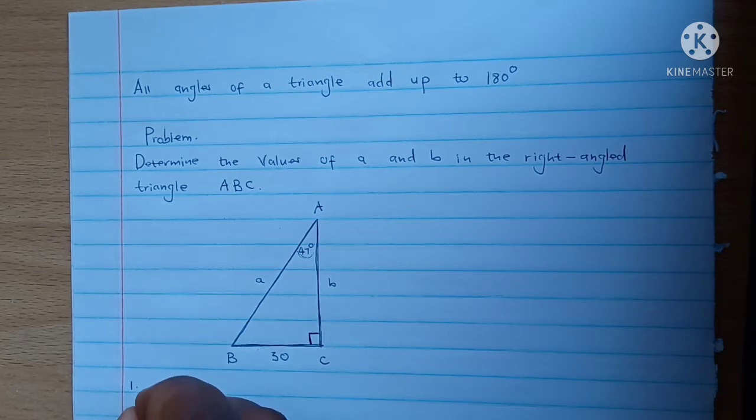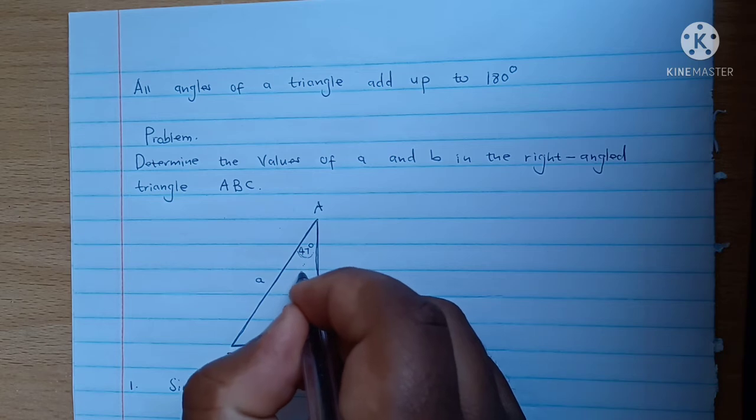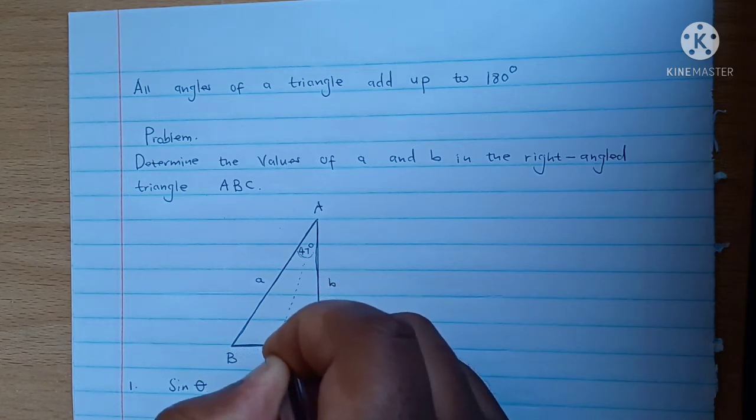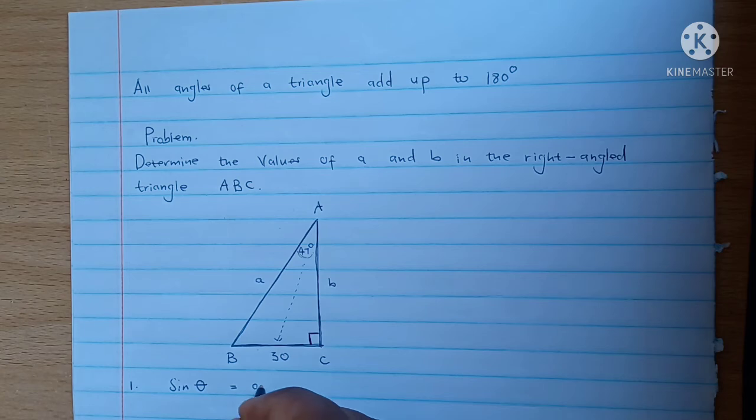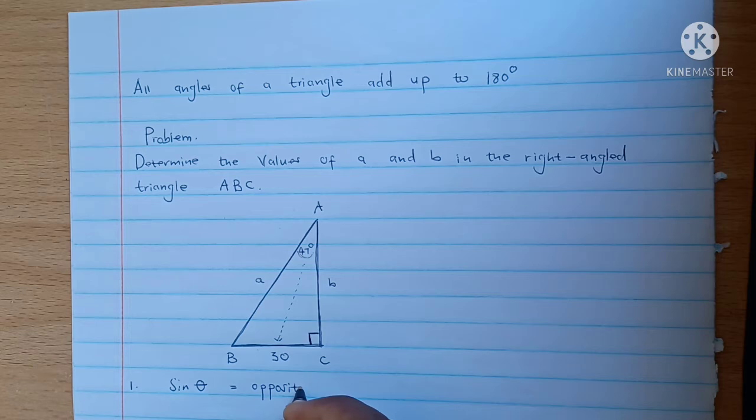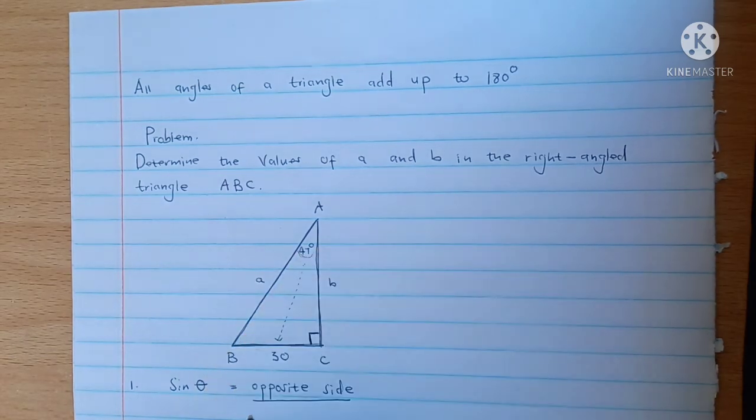So what we can do, we can say that sine of theta is equals to, right, the opposite side, guys. This is the opposite side, divided by the hypotenuse side. You see that?